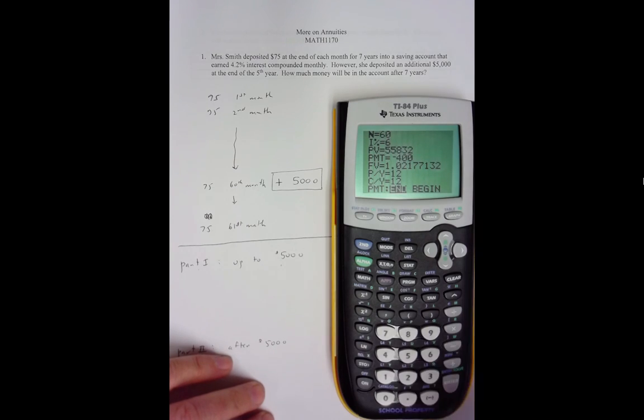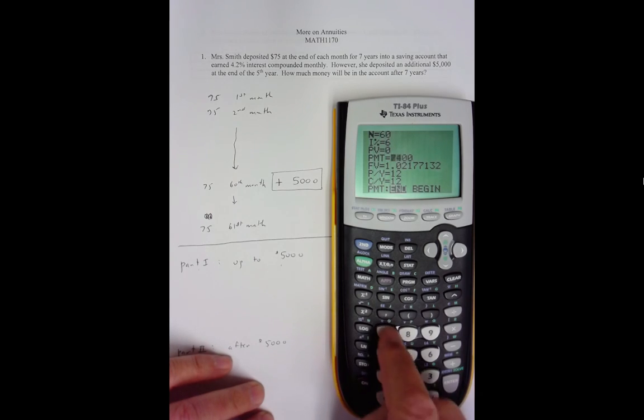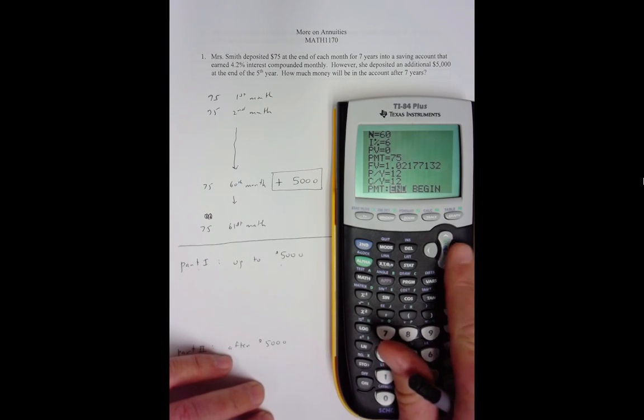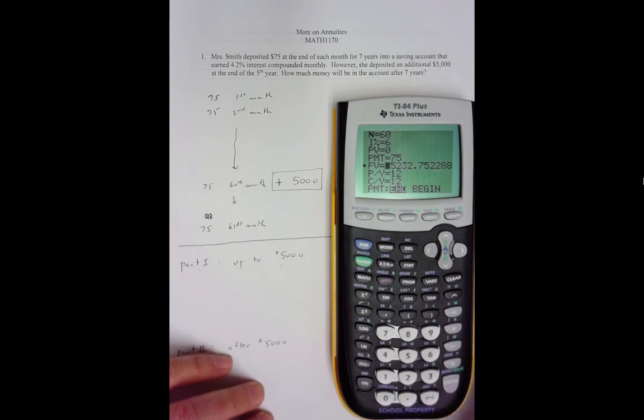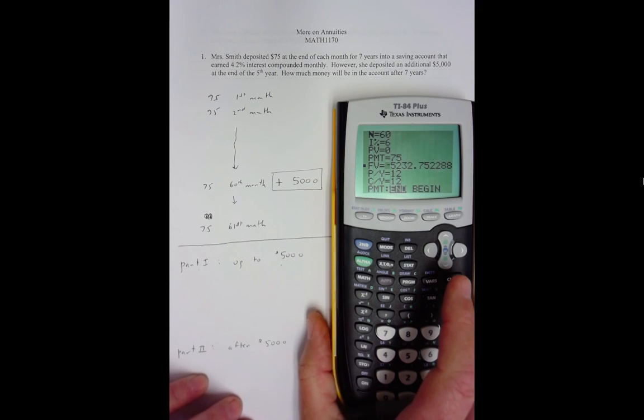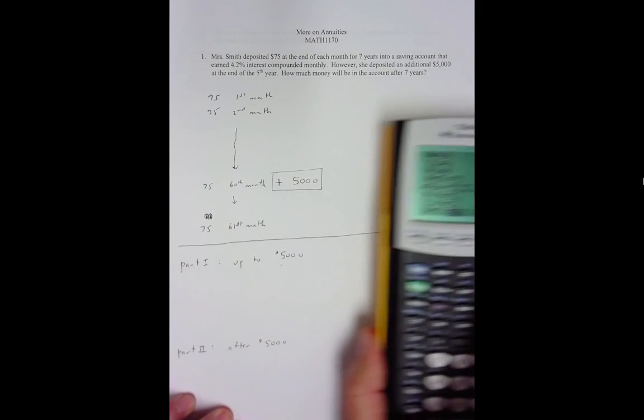All right, present value. Turns out there's no present value here. They start out with 0, but they put $75 a month into the account. So what we can do is go solve. And so $5,232.